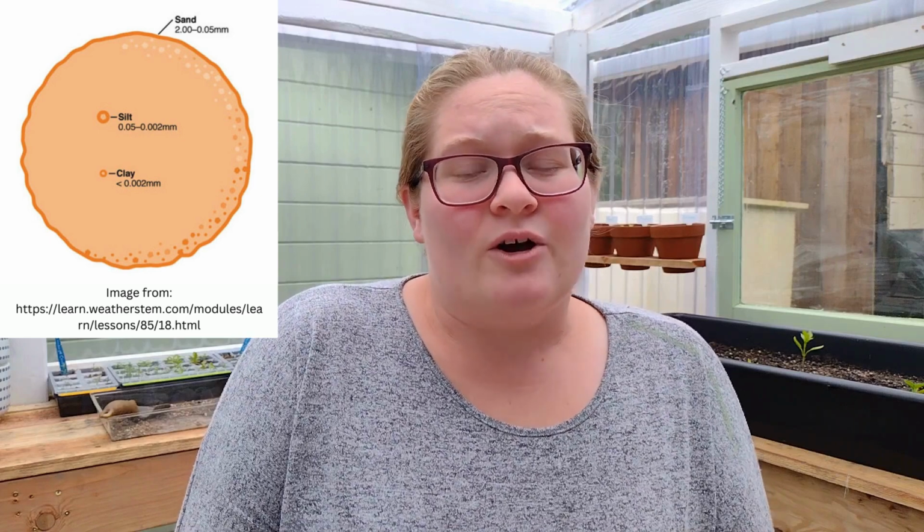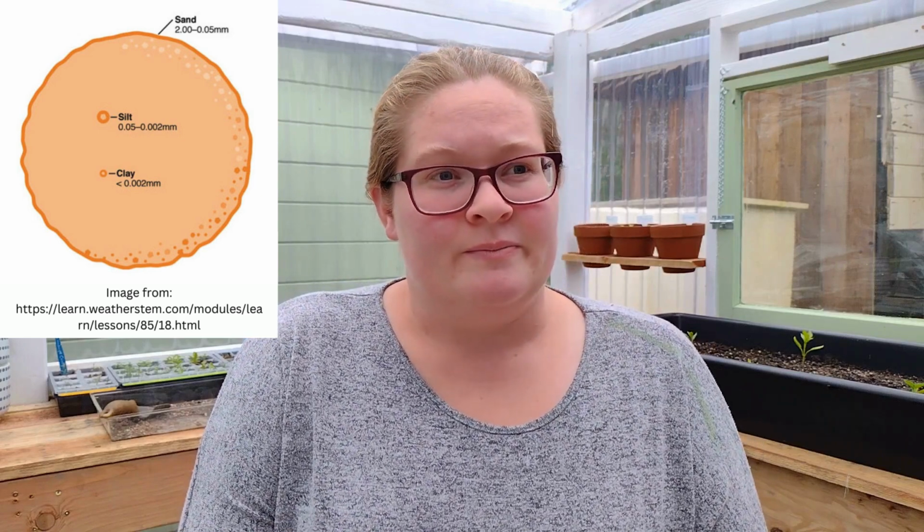Next up is silt. Silt is much smaller than sand, but when you feel it between your fingers, there's still some grittiness. The smallest particle size is clay. Clay is very small. It will feel smooth between your fingers. It's difficult for water to pass through clay.